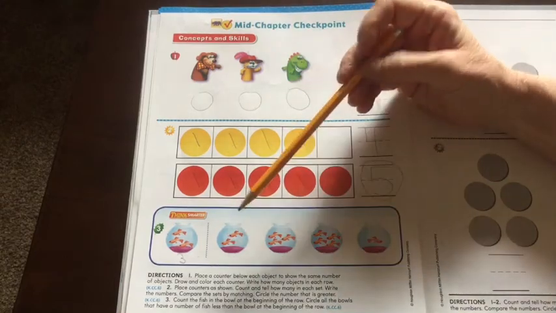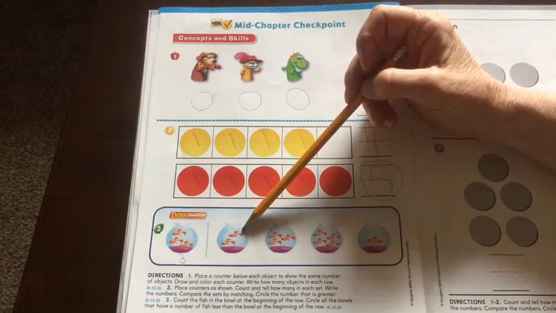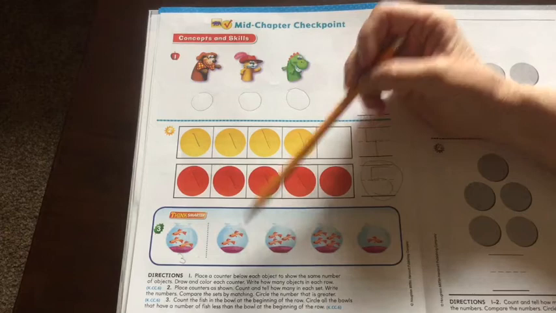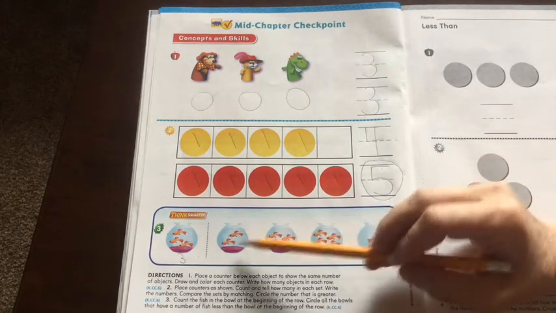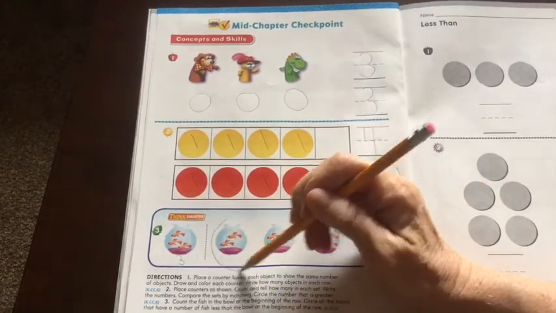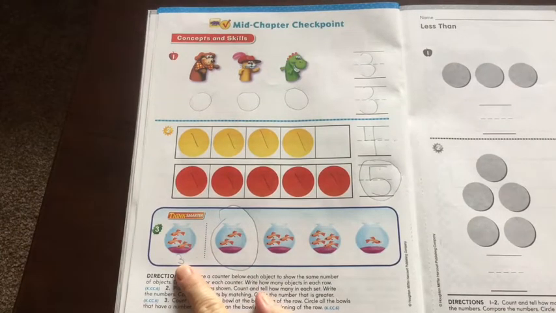So there's 2 fish. Is 2 less than 3? Or is 2 greater than 3? What do you think? You're right. 2 is less than 3. So we are going to circle 2 because 2 is less than 3.